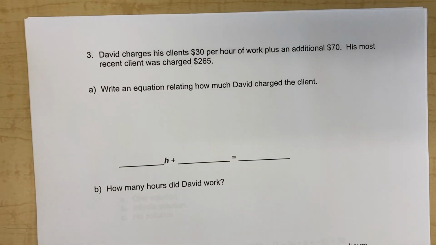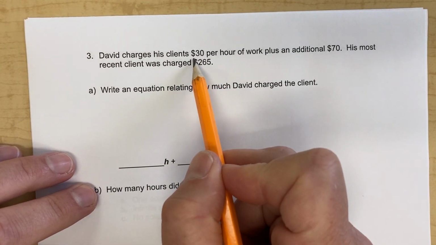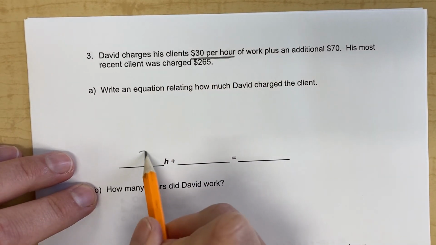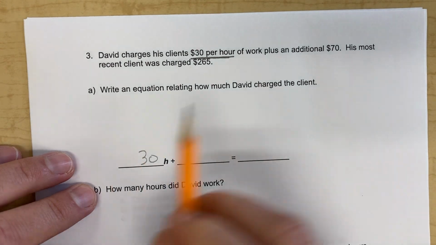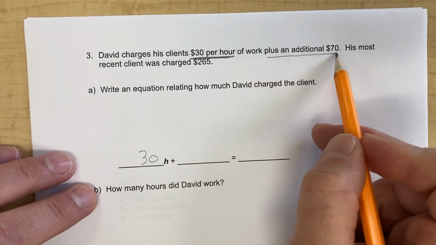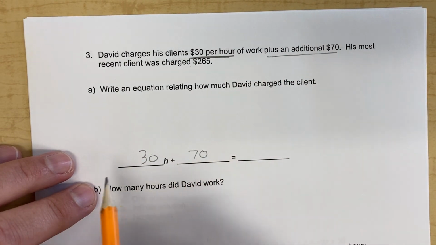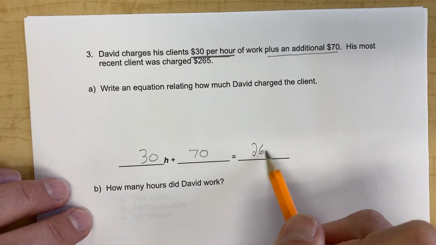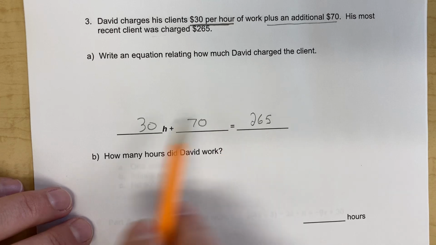This one here says David charges his clients $30 per hour. Keep in mind, when we see that per hour, that's always the number that's going to go next to the variable. Okay, plus an additional $70. So $70 goes there. His most recent client was charged $265, so that goes right there. Okay, so we've written the equation.